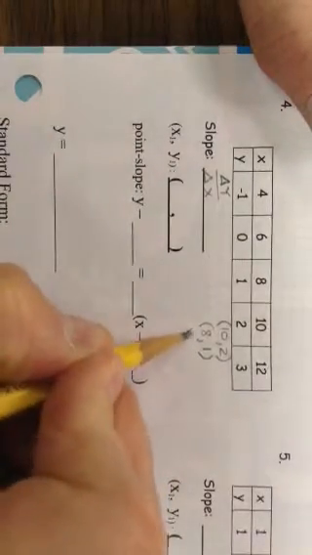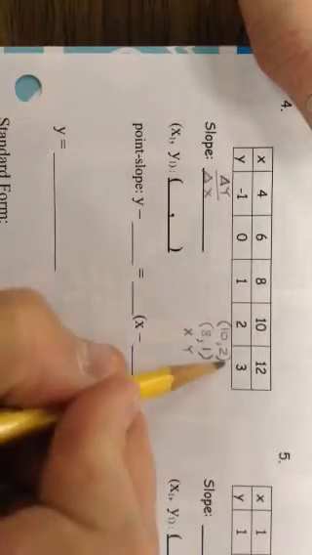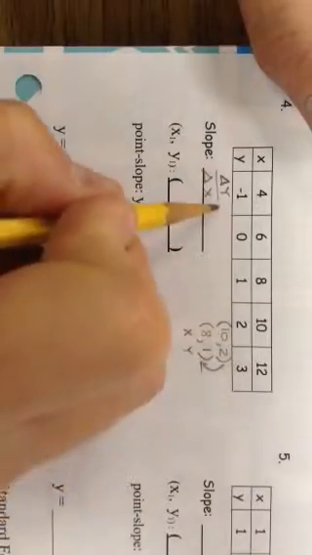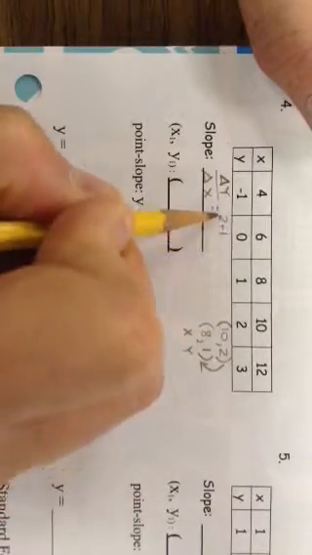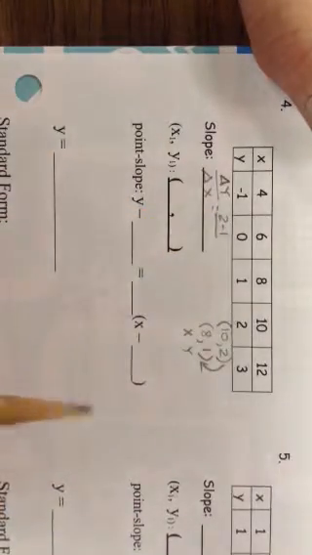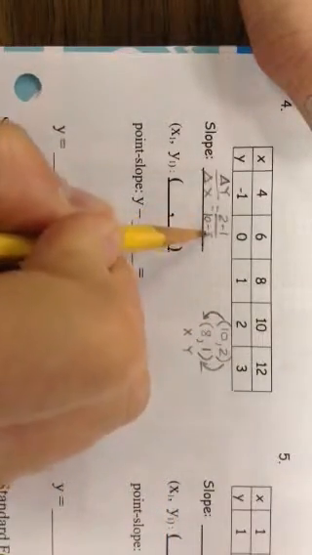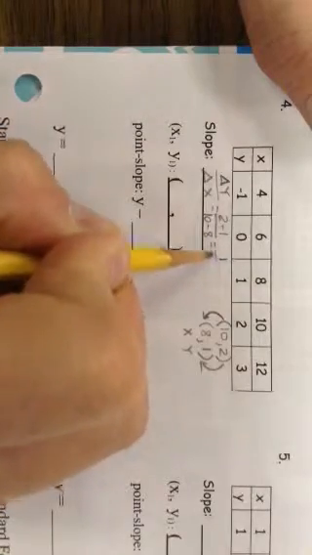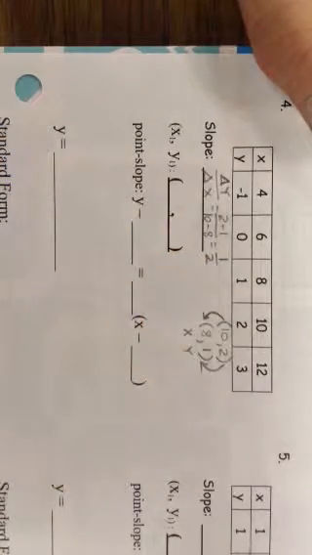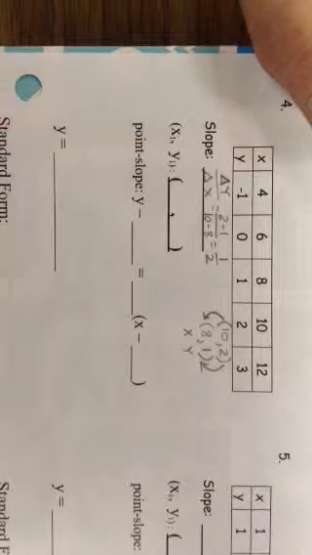Remember that the first number is the x, second number is the y. So I want to know how the y is changing. So I'm going to do 2 minus 1. Remember, y's go on top. And then my change in x's is going to be 10 minus 8. So that's going to be 1/2. 1/2 is my slope.